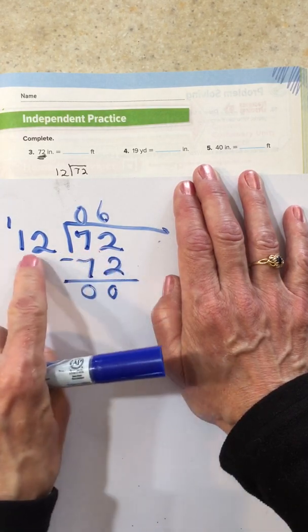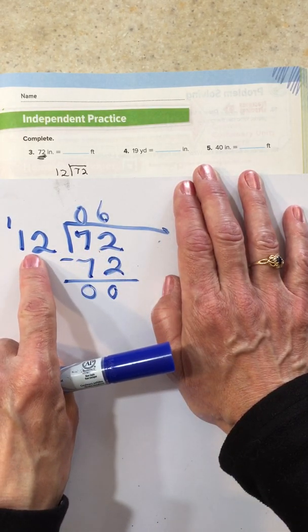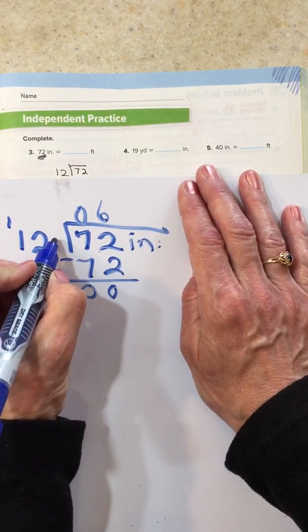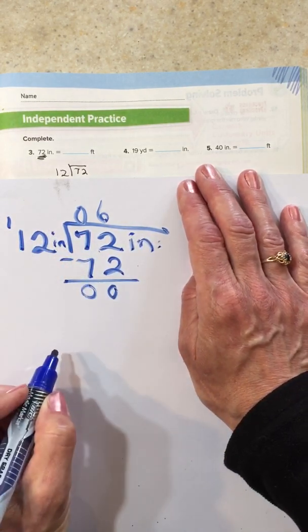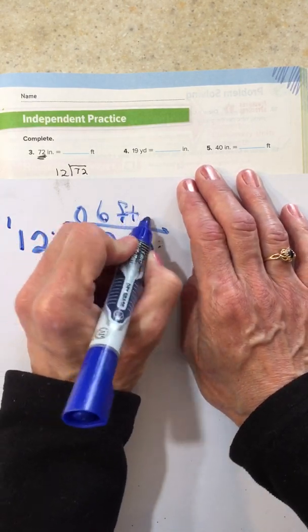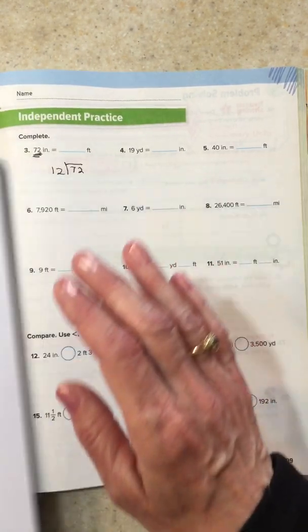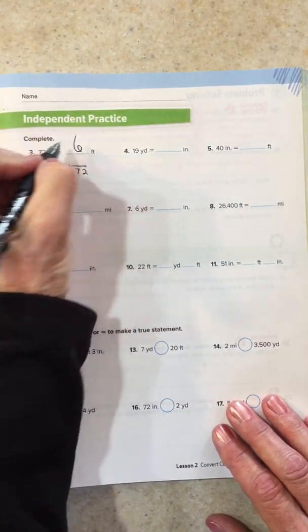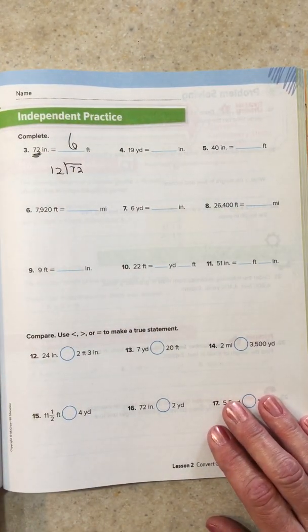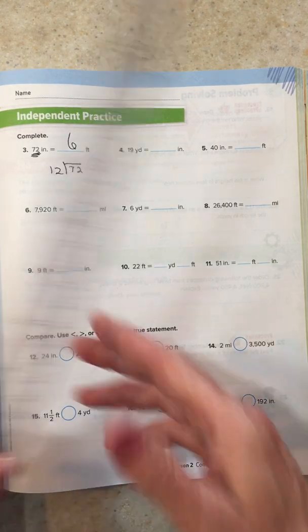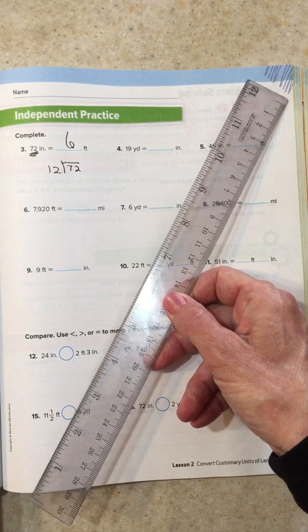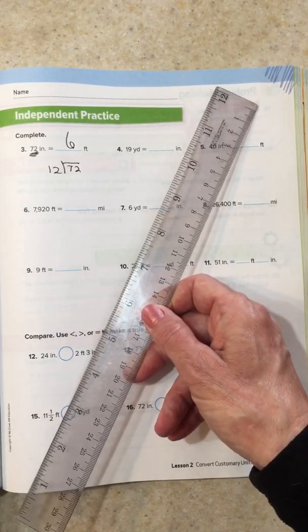So 72 inches divided by 12 inches in every foot gives you 6 feet. So our final answer is, this is equal to exactly 6 feet. There would be 6 of these rulers laid end to end, one after another, to make 72 inches.